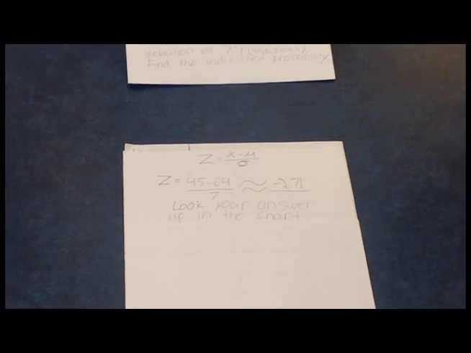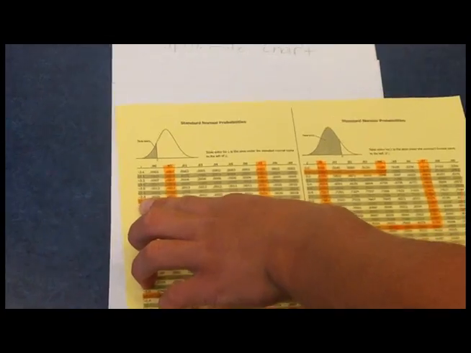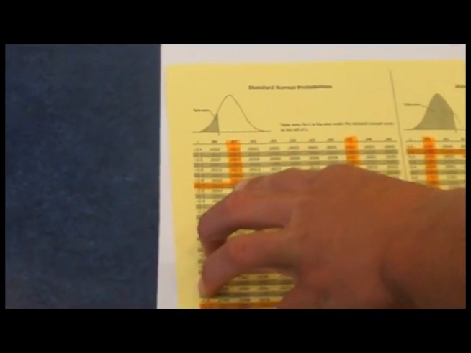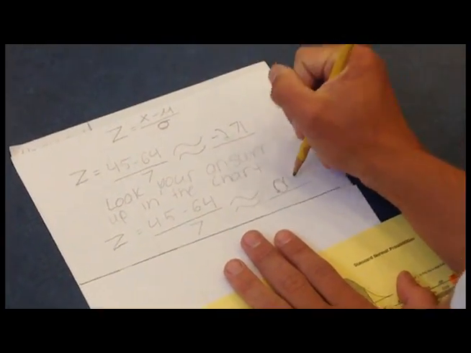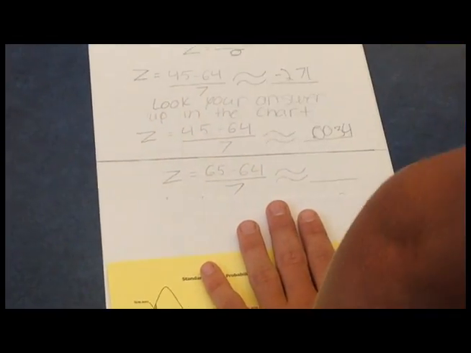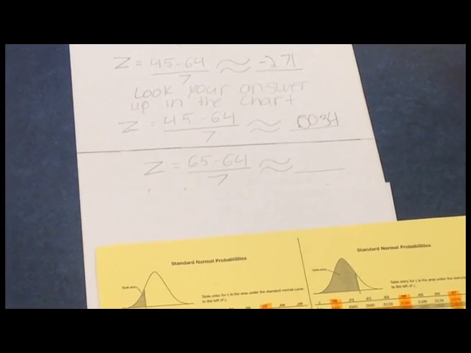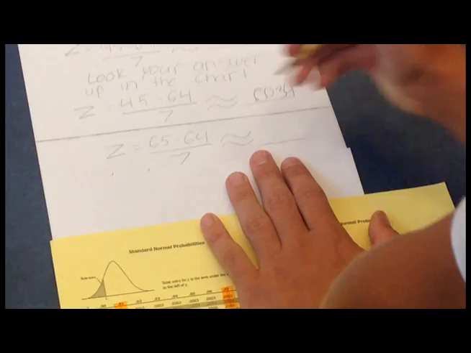Look that up in your chart. And find -2.7, come over to 1. We're going to get 0.0034. And we're going to move on to our second one. It's going to be 65 minus 64 over 7. So 65 minus 64 is 1. So 1 divided by 7 equals 0.1428.